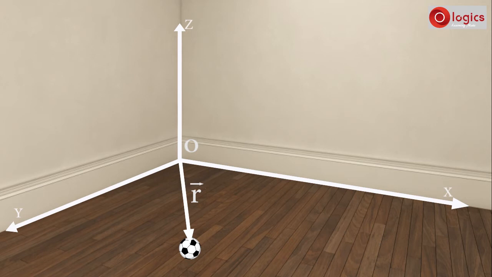Coordinate system of O is O of x, y, z, since it is the beginning point. X equals 0, y equals 0, z equals 0. Now, how do you represent the ball position in this coordinate system? Let's say ball position is point P.